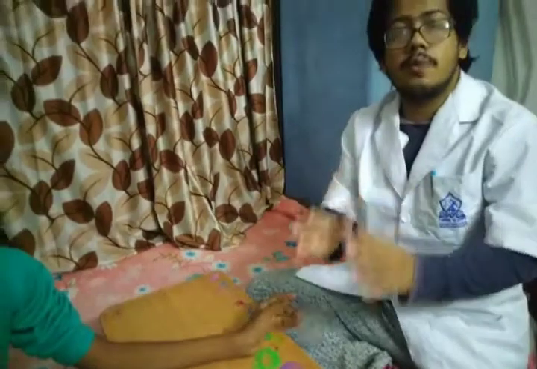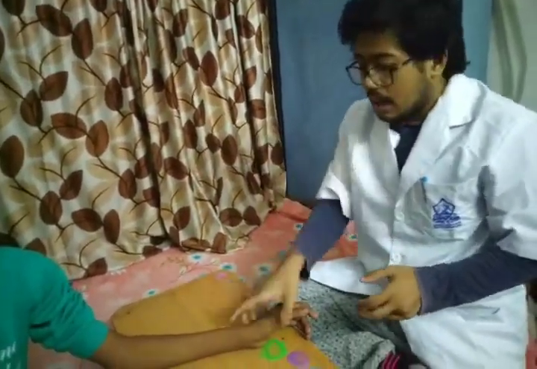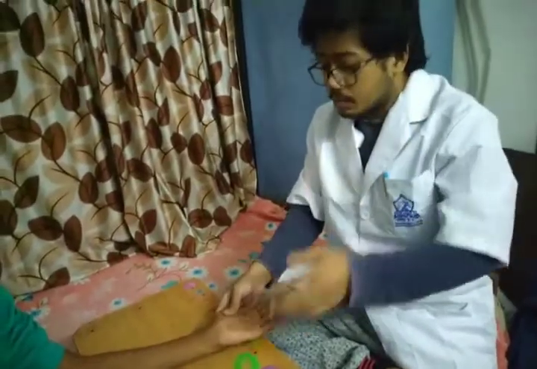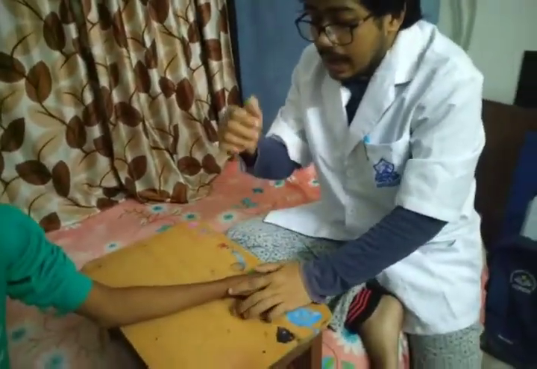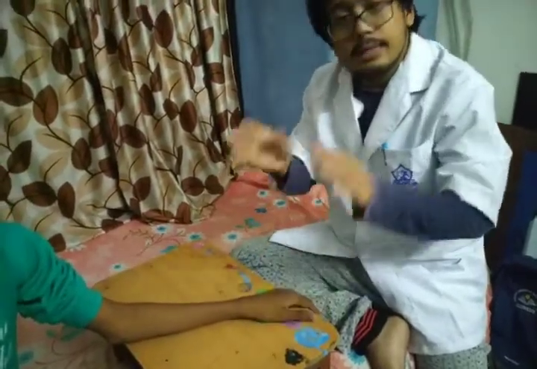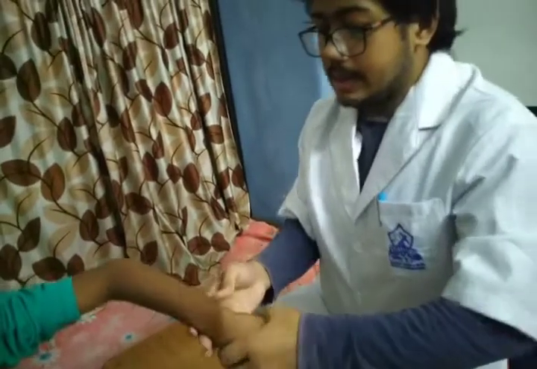So this is for grade 2, gravity eliminated plane and full range of motion. And for grade 1, you have to palpate where you can find the extensor carpi radialis, along the radial side.